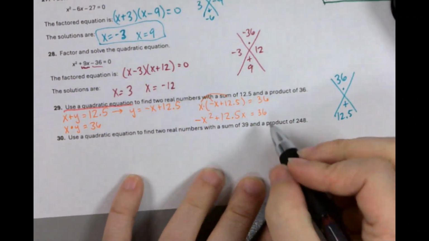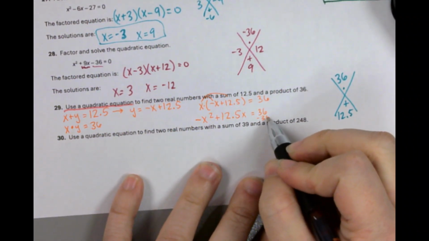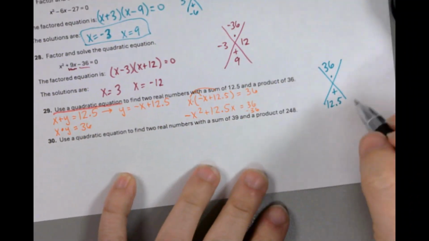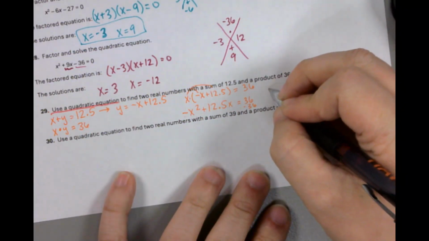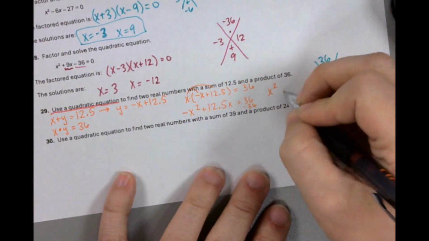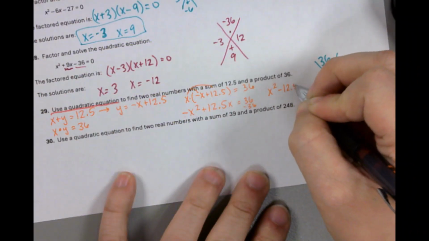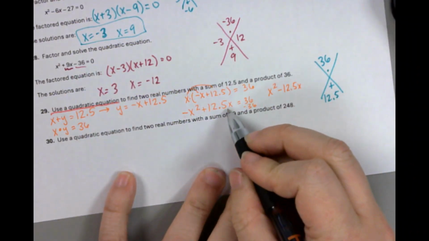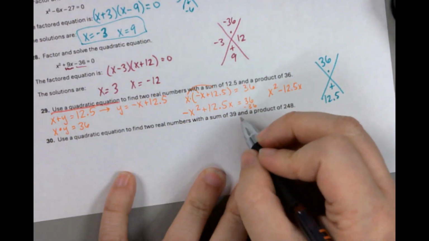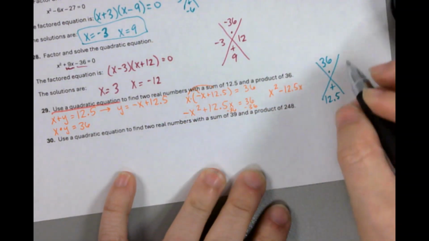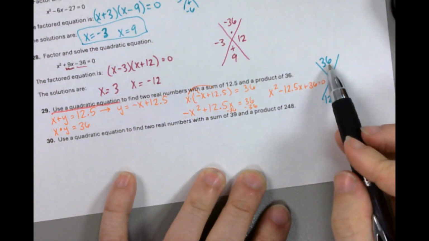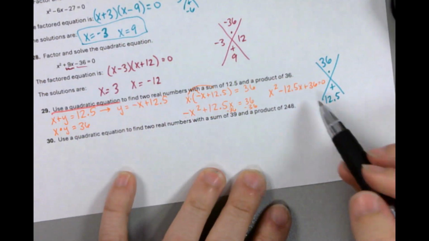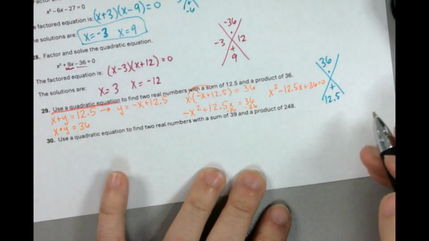Not gonna. I need to subtract the 36, but I also don't want the x squared. So I'm going to subtract 36 and divide everything by negative 1. So this is going to be positive x squared, negative 12.5x. This was going to be negative 36 when I subtract, but then divided by negative 1, so plus 36 equals 0. Hey, look, I need two numbers that multiply to 36 and add to negative 12.5.